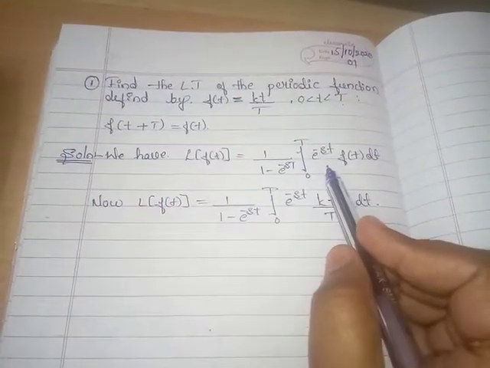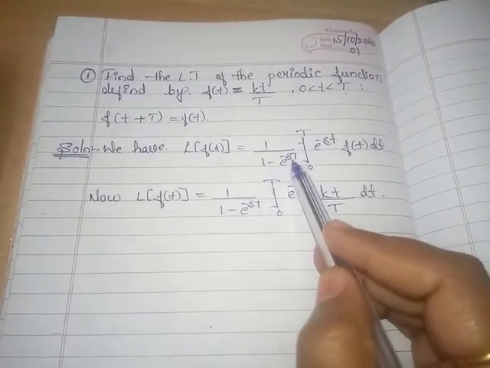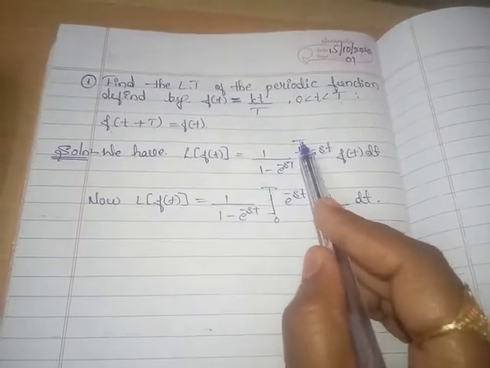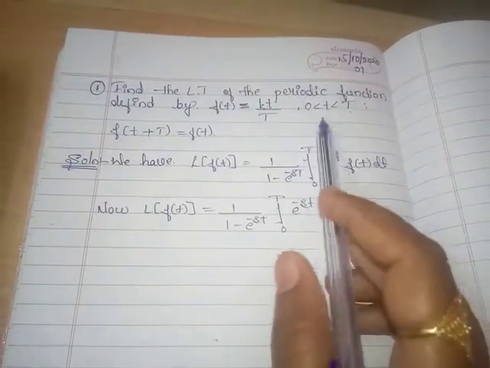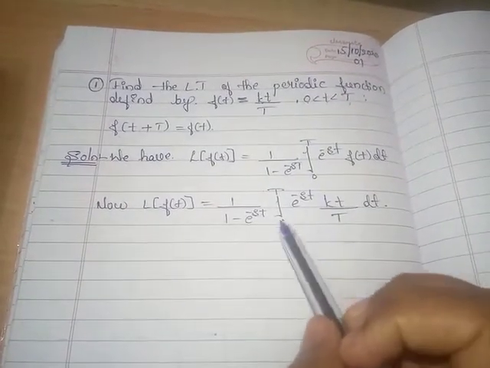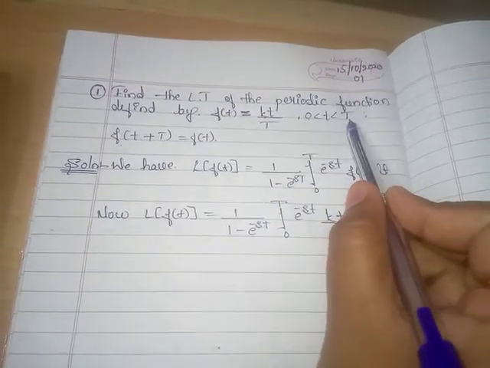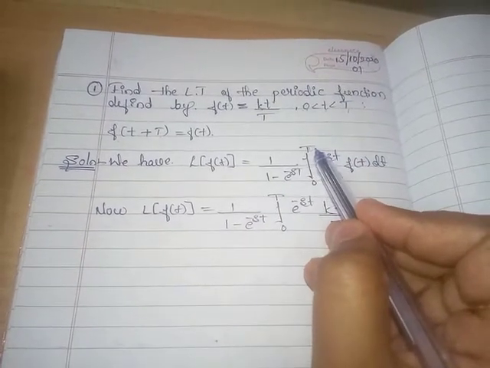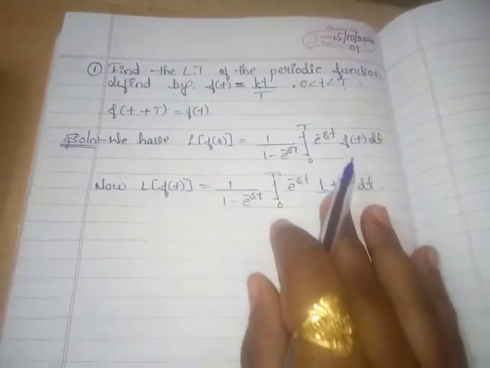We know the result here: the Laplace transform of f(t) is equal to 1 divided by (1 minus e^(-sT)) into the integration from 0 to T of e^(-st) f(t) dt. Here the limits are the same because t varies from 0 to T. In the previous example, t lies between 0 and 2, which means the value of capital T is 2, so we had to replace T with 2 in that example, but here T remains the same. So the limits are the same here.